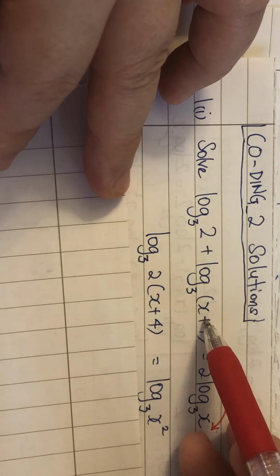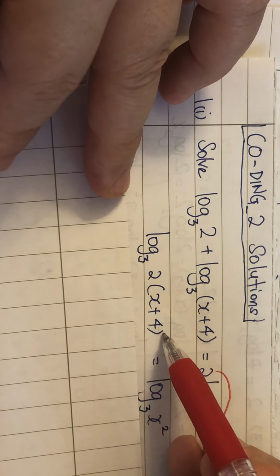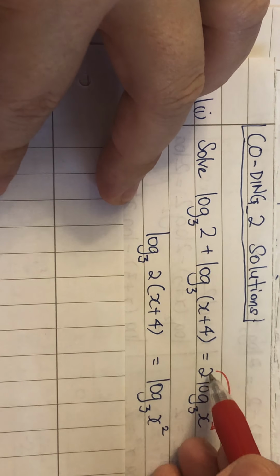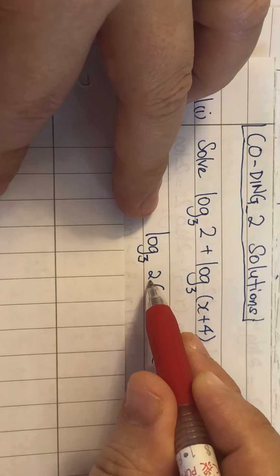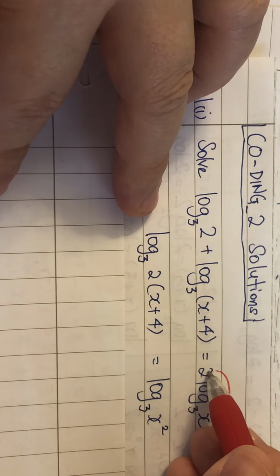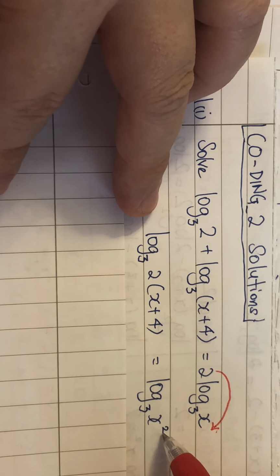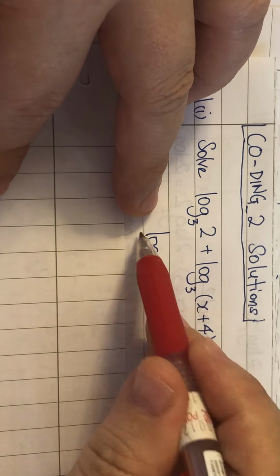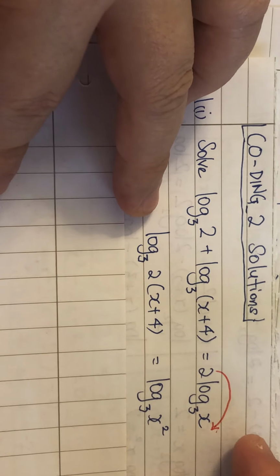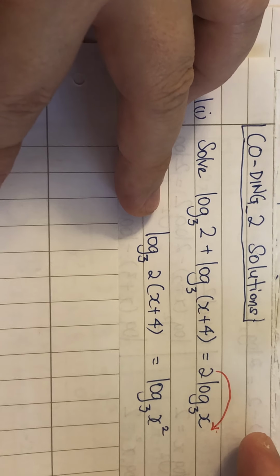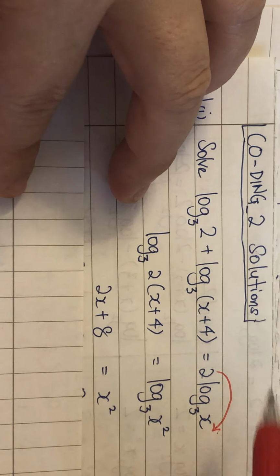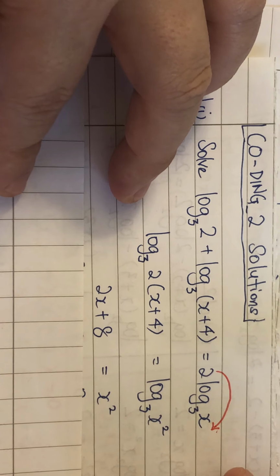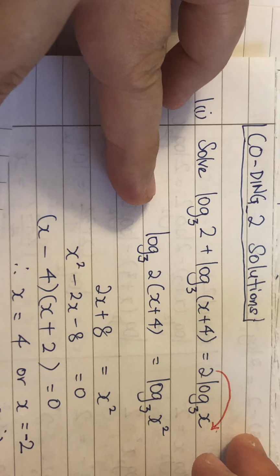2 times x plus 4. Okay, and you must put bracket. But what I meant just now was you cannot have a 2 here and then combine it with these fellas here. Cannot. You need to use the power law and bring the 2 up here so that the coefficient of the log on both the left and right are equal to 1. Only then can you remove the log of base 3, and then equate the 2 arguments, and then you solve accordingly using your algebra.